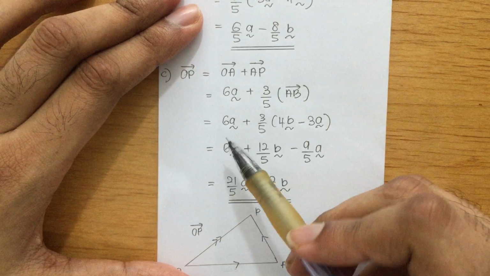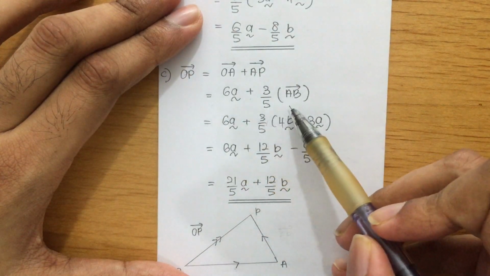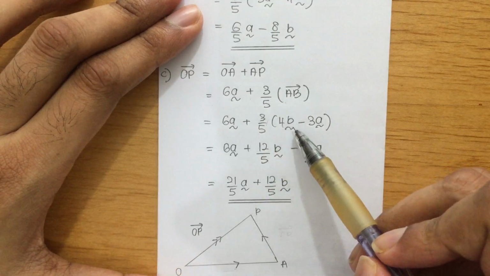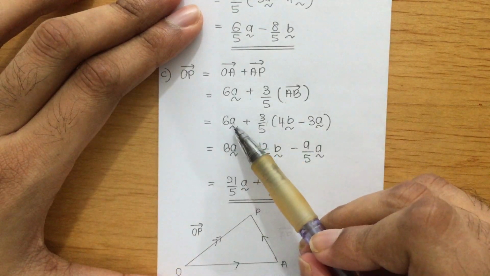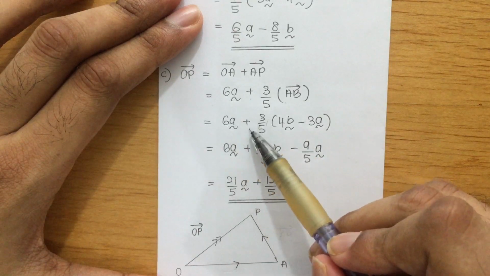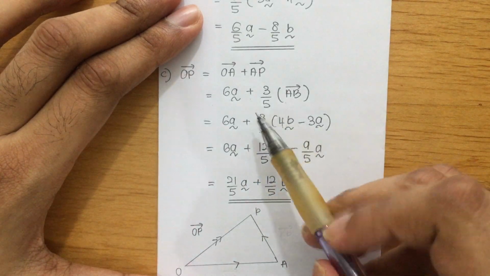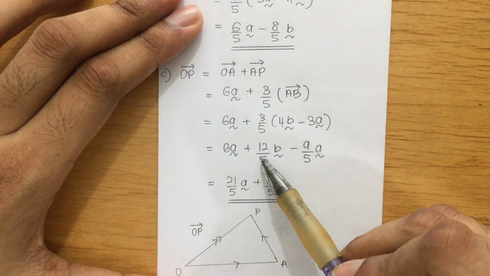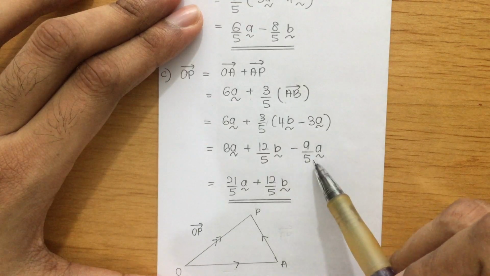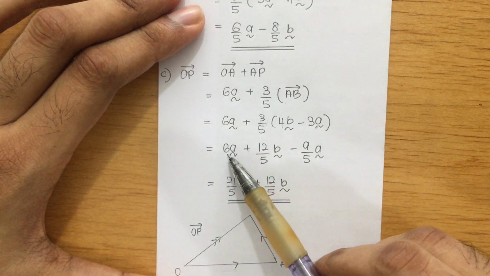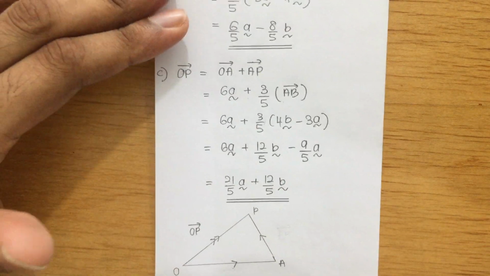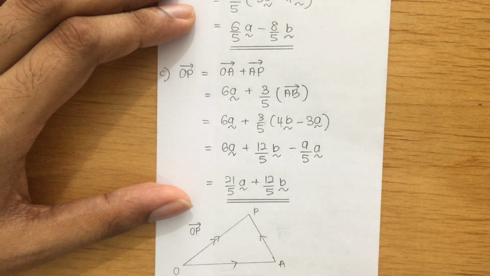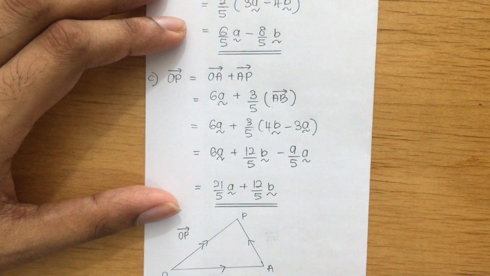So from here, equals 6A plus 3/5 of the vector AB. So 3/5 times 4B minus 3A, and then 6A, then you add them together. 6A plus 3/5 of the vector 4B minus 3A. So what we're going to do now, we're going to expand the fraction first. So from here you get 12 over 5B minus 9 over 5A. From there the 6A you minus with 9 over 5A. So from there you get 21 over 5A, and then the 12 over 5B you put it behind. So this is your final answer, guys.